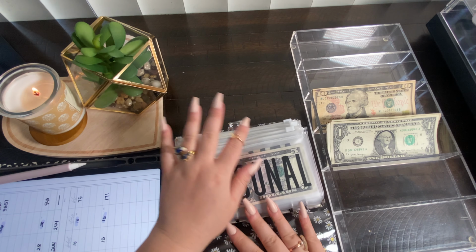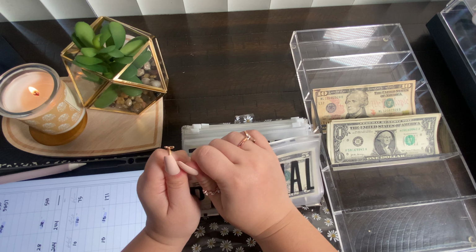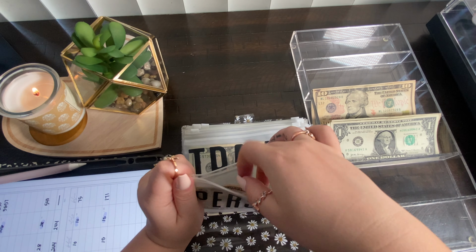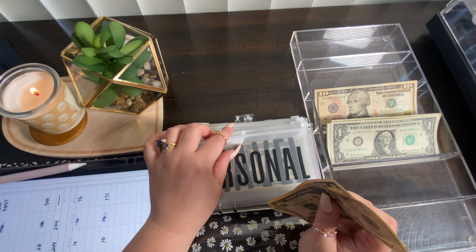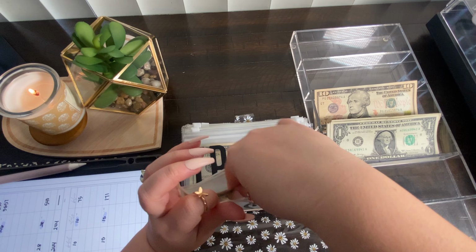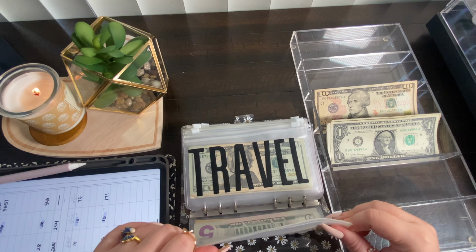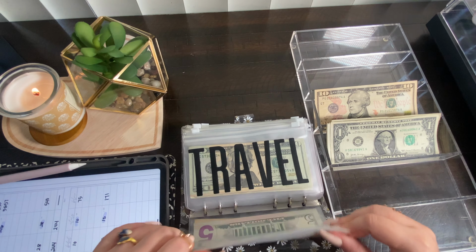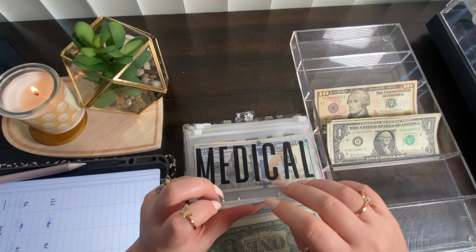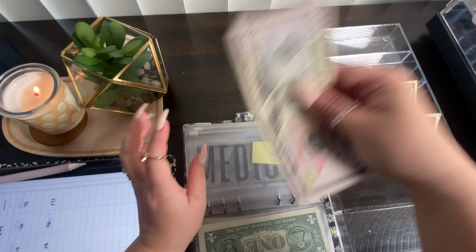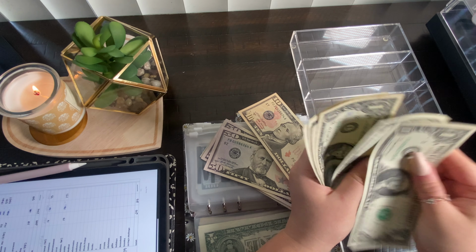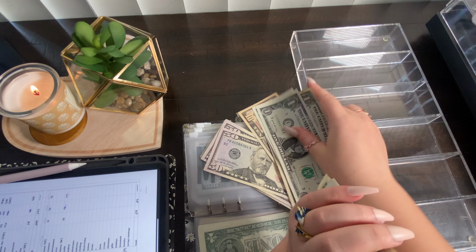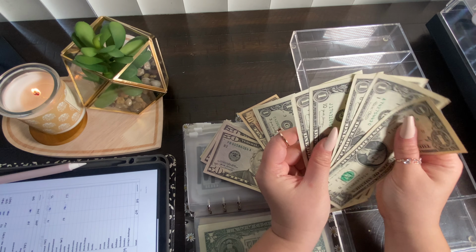So when we move into this binder, we can start with personal, and that's gonna get $10 today. And it only has 5, so now it has 15. And then lastly is business, and that is gonna get $15 today. Business is gonna get 15, so that's gonna be a 10, and then 1, 2, 3, 4, 5, and the last $5 will go to my bank for my bank fee.